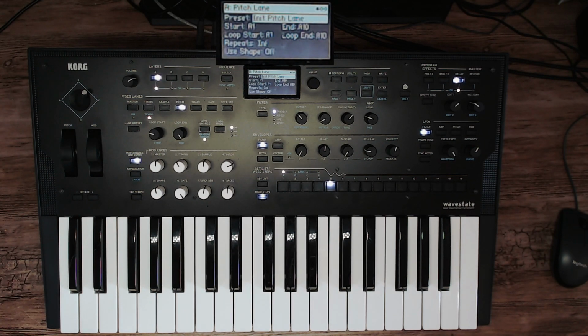Well, that's basically it. Let's continue with the next tutorial where we are going to create a waves pad sound with cross-faded samples to get more insight in how the sequencing module works.